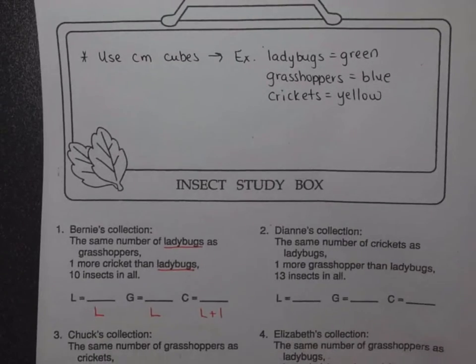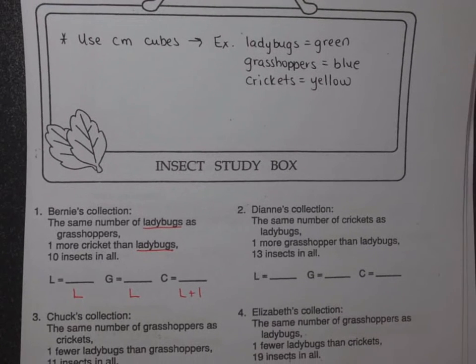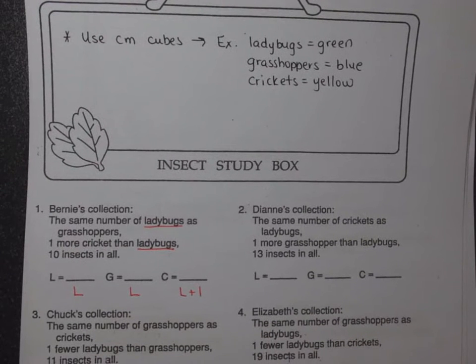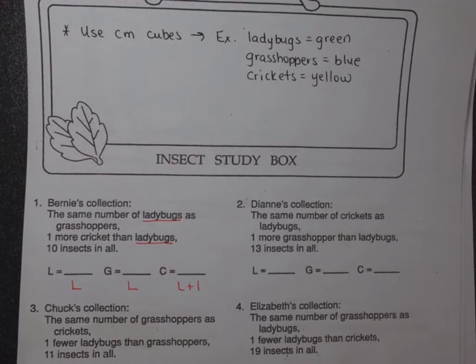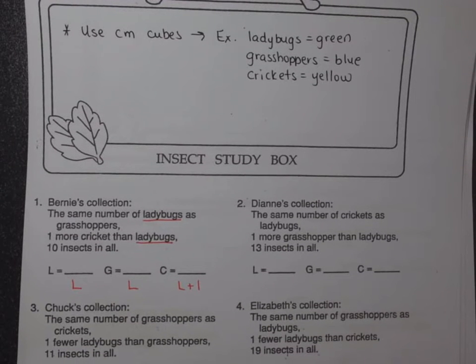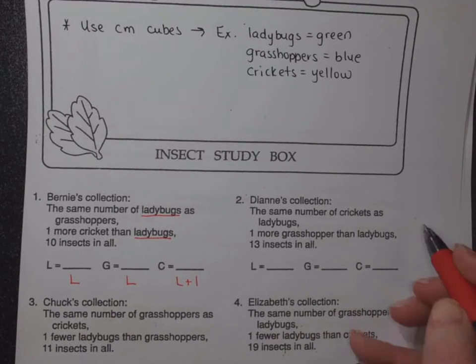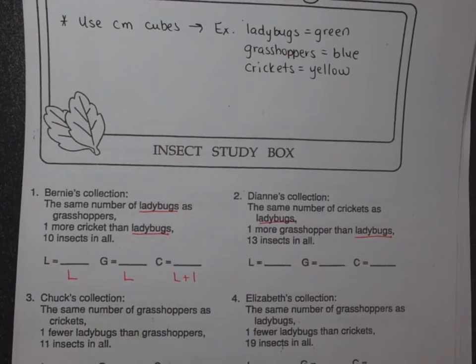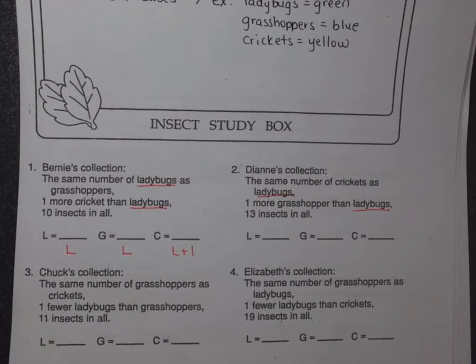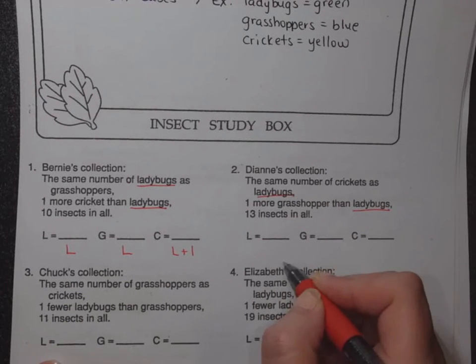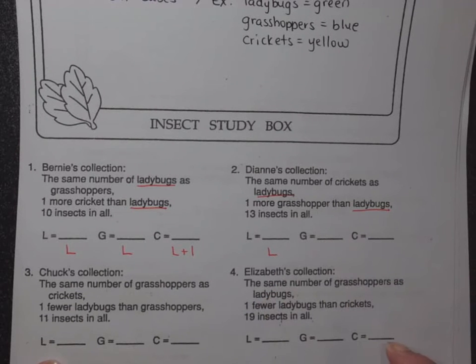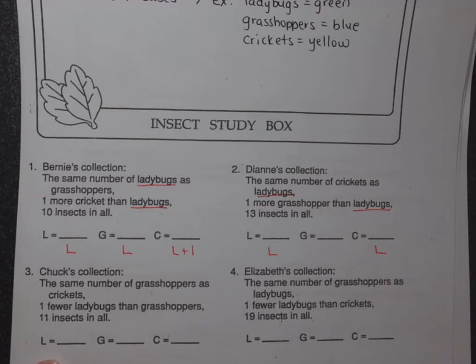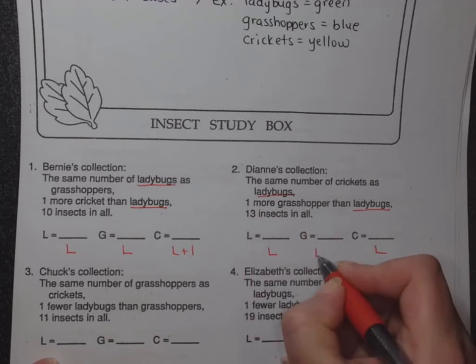So I'll put the worksheet up and then we'll kind of work through it. So Diane's collection, so we have the same number of crickets as ladybugs, and then we have one more grasshopper than ladybug, 13 insects in all. Okay, so again, we mentioned ladybugs both times. Okay, so I think it's going to be relatively easy to talk about the other variables in terms of L. So again, let's make our independent variable L. Notice crickets is the same as that, right? And then there's one more grasshopper than ladybug, so we can say L plus 1.